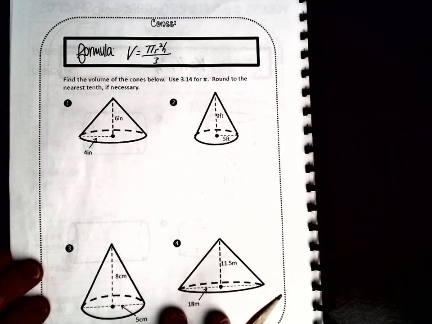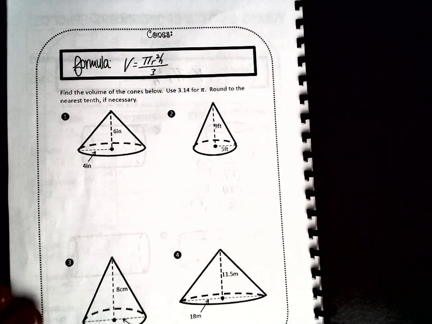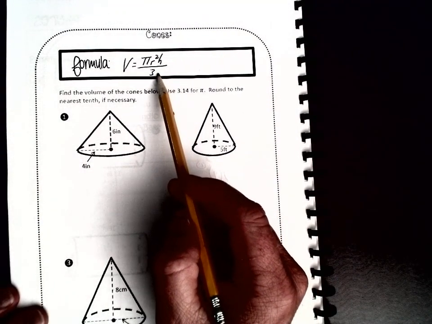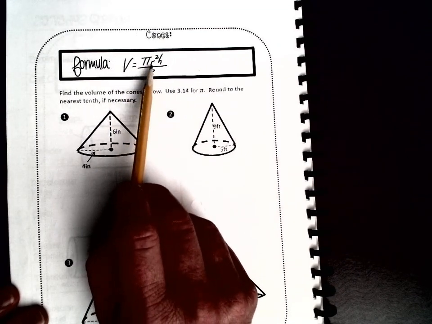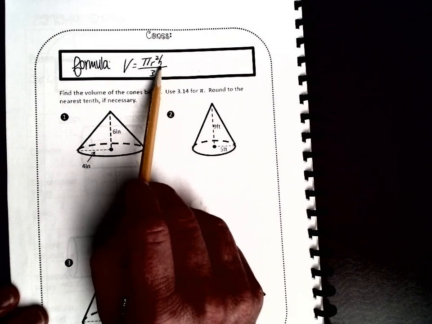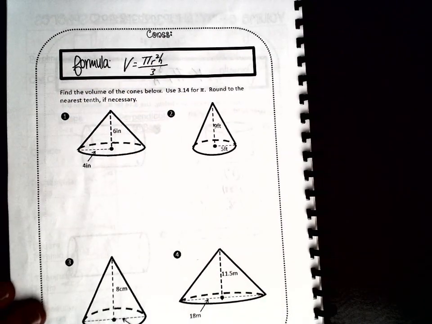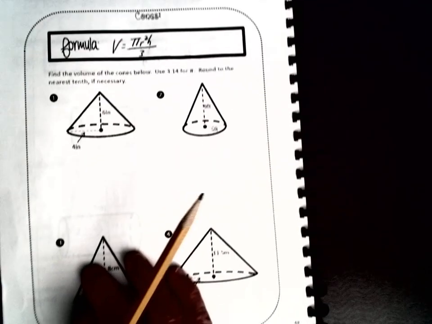And I told you we'd do cylinders and cones today. So I'm going to do one of the cones. This one's a little bit of a different formula. It is basically pi radius squared times the height, which is what we did on the other one, but you've got to divide by 3. Okay, so you've got basically the cylinder formula, and you're dividing it by 3.